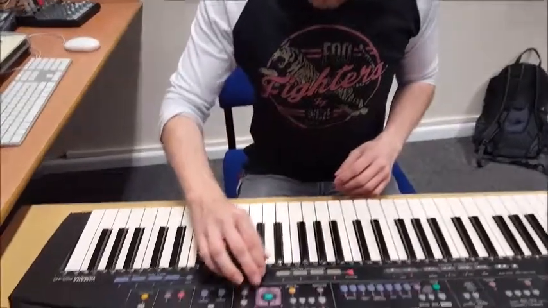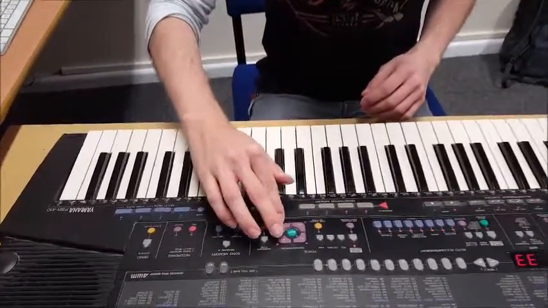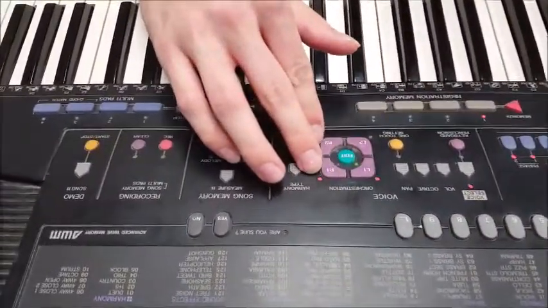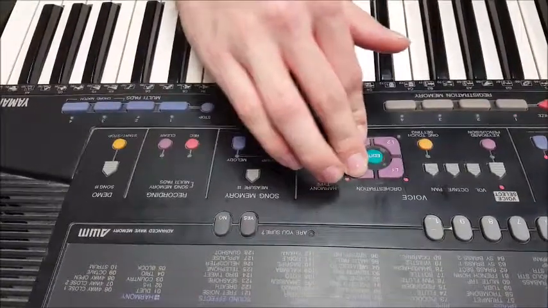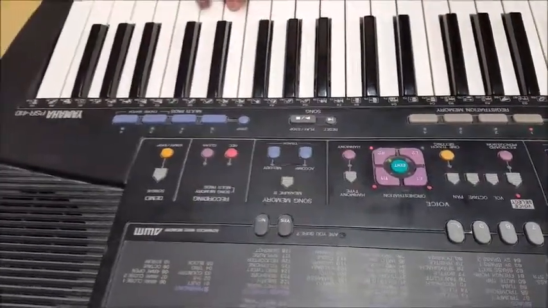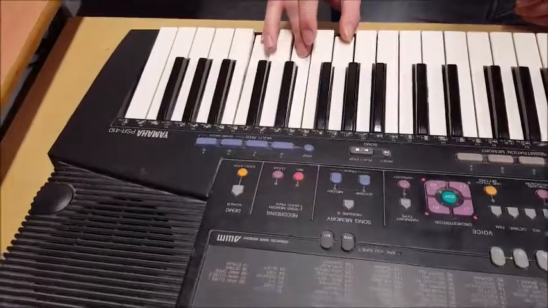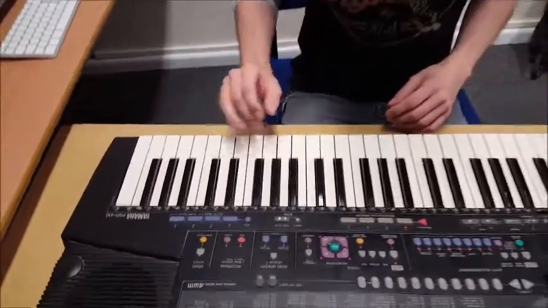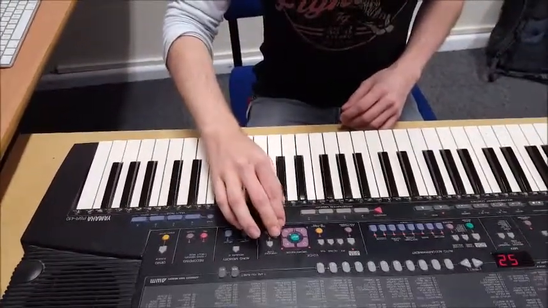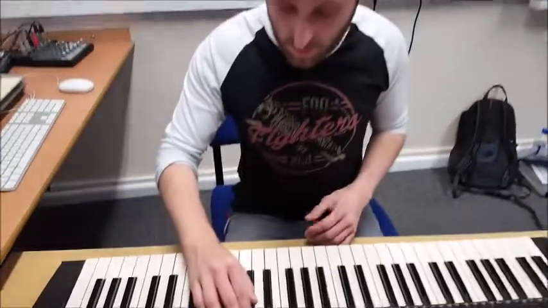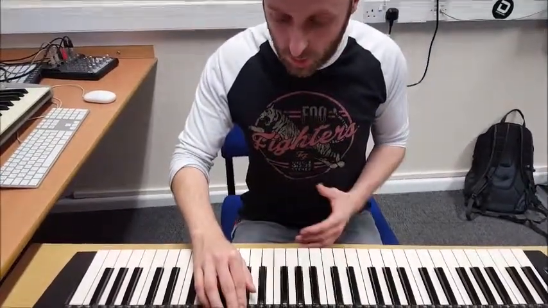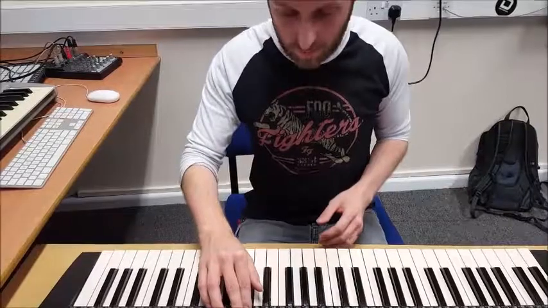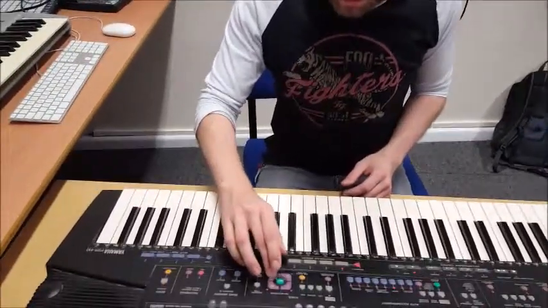You can also, as well as just splitting the keyboard, if you press two of the R buttons or two of the L buttons, layer the one side of the keyboard so that two different instruments are playing together. Again, this is just so that there's more dynamic range, there's more of a full sound if it's required.